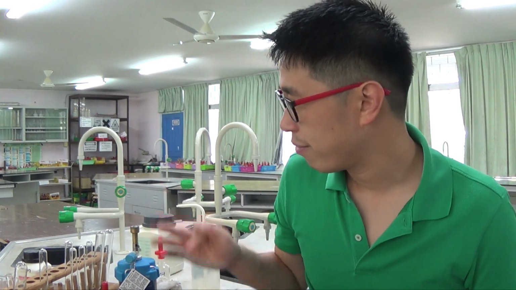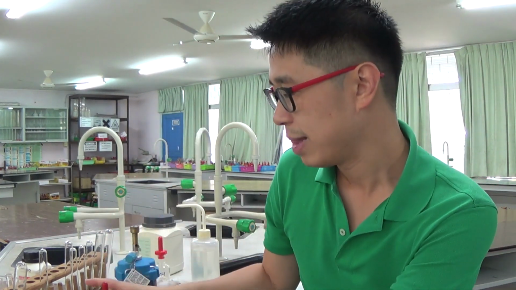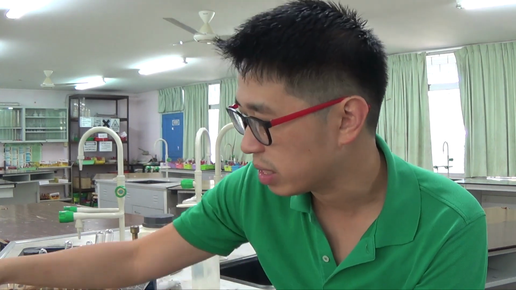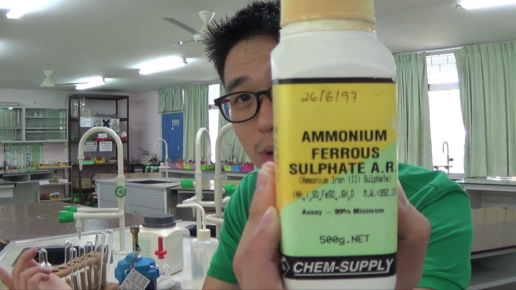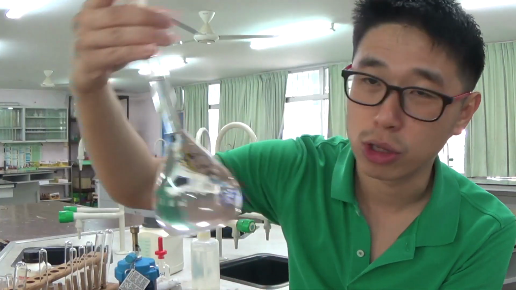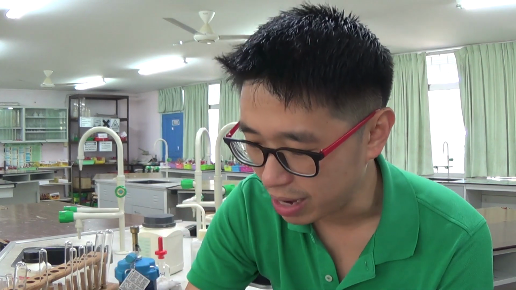Anyway, so I already tested for the ammonium ion in ammonium carbonate. Now I want to test for the double salt. I'll do the ammonium nitrate first. So this is ammonium nitrate. It's got NH4+ and NO3-. I made up that stock solution as part of my other tutorial video on the experimental series. So we're going to test for ammonium nitrate.